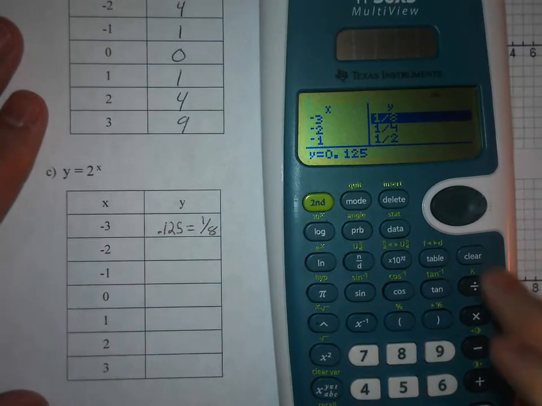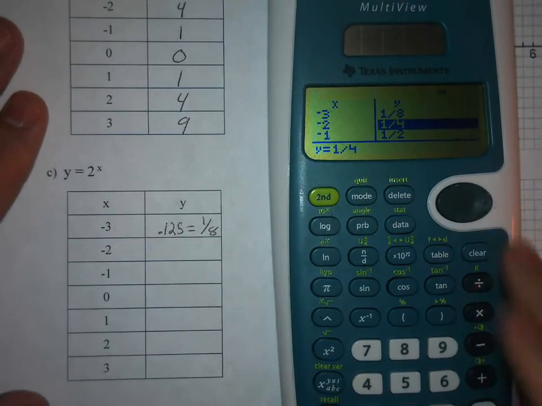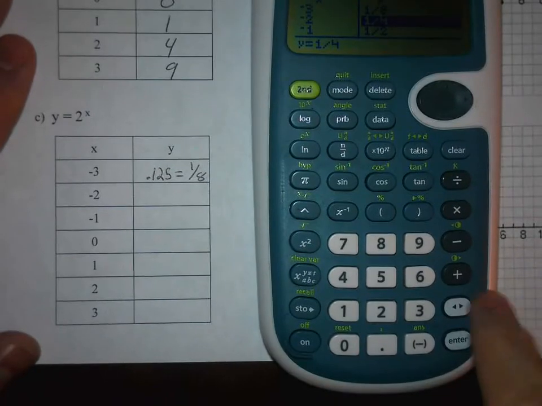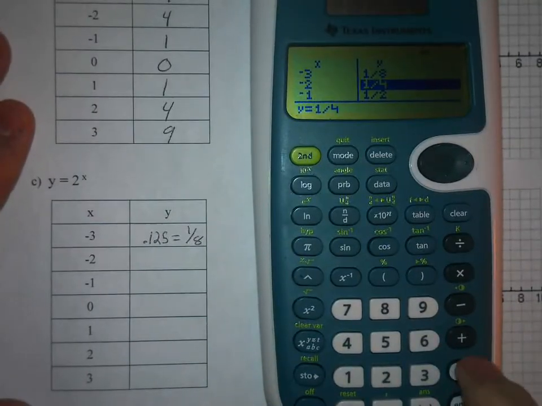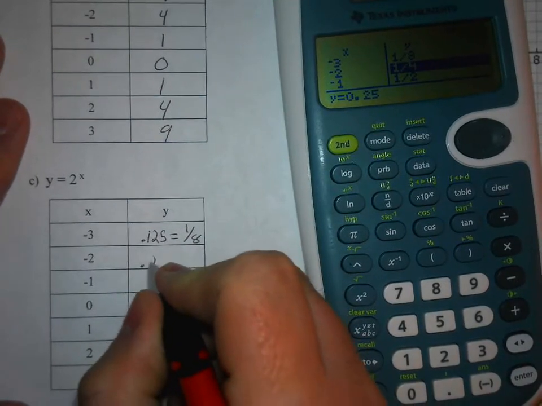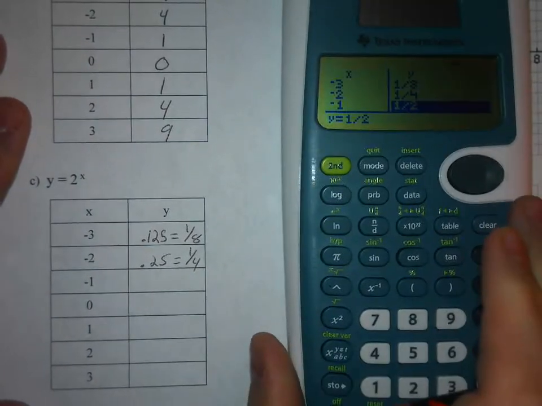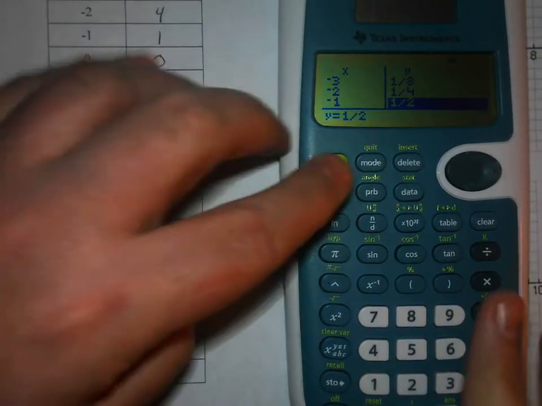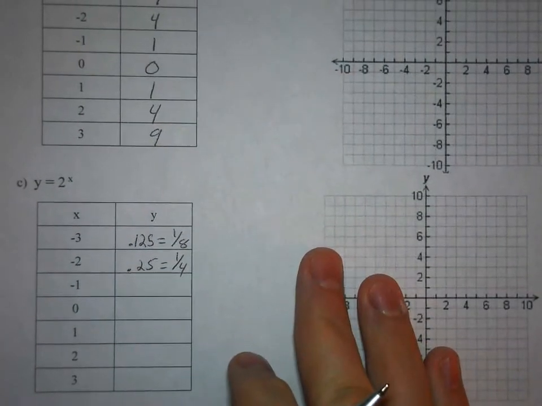Okay, then the next one, when x is -2, you get 1/4. And again, if I hit the arrow button, it gives me 0.25, and so on. Okay, so you can go through and fill those in. Take a minute and pause the video, and I will put the graphs up of what those two look like.